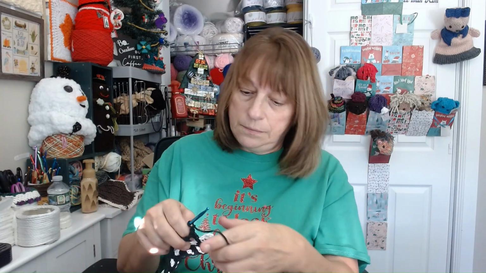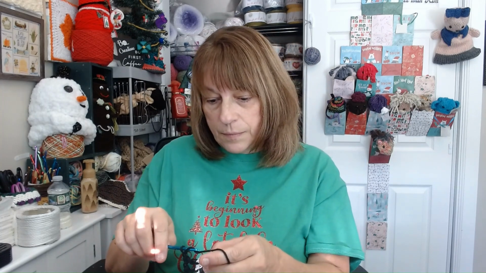Yep, yep. Okay. There we go. Chain 1, skip 1, right here. Here we go. Double crochet right here into the end. I want to make sure I get that nice and tight in there. So I'm going to drop it back there. There we go. Okay.